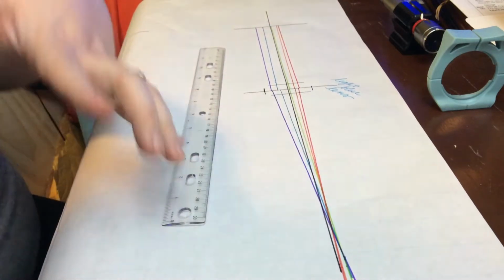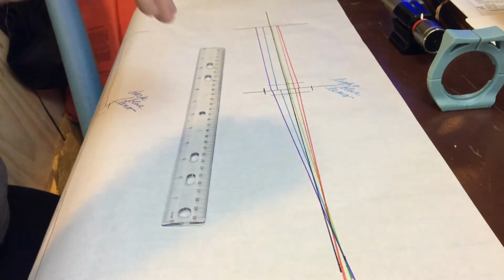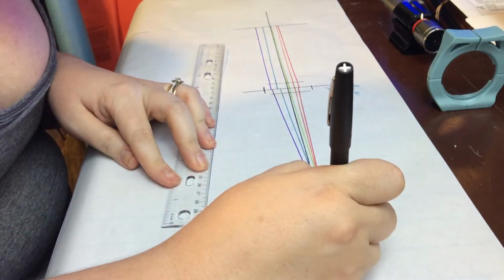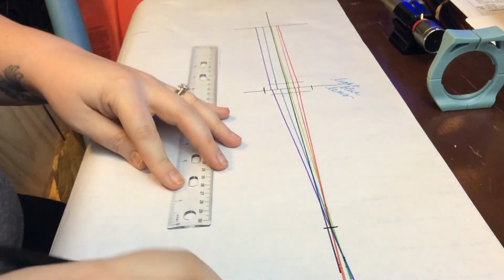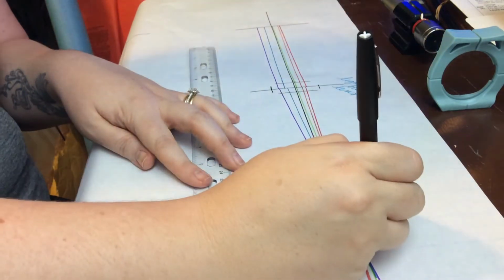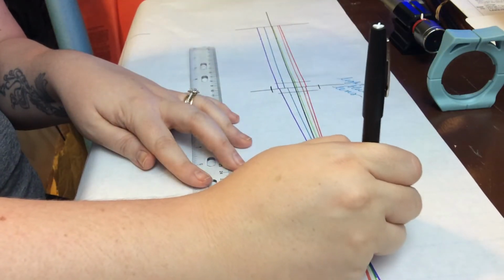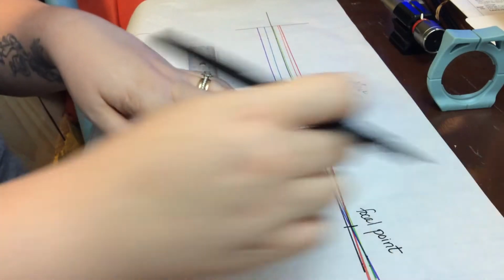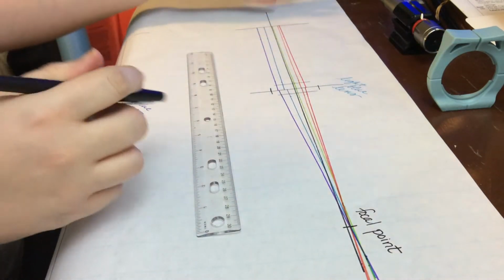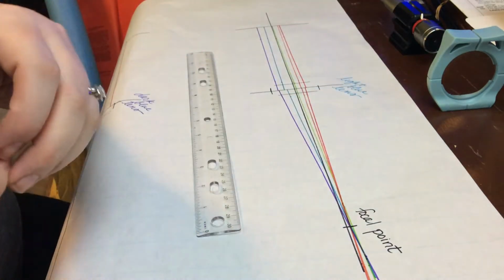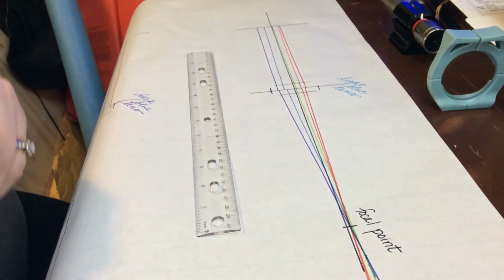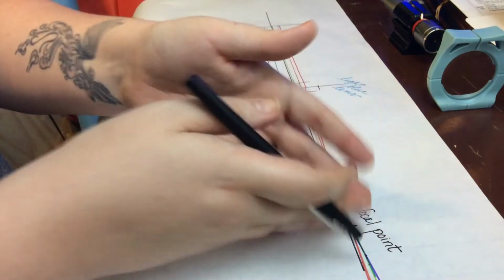So I'm going to find the place where I have the most crossover, and that is right about here, and I'm going to label that as my focal point. If I had an object over here that was projecting an image, or that an image was appearing, this would be where my image would appear. But this is where all of my light rays come together.